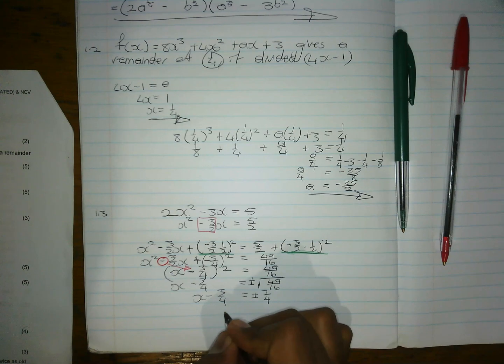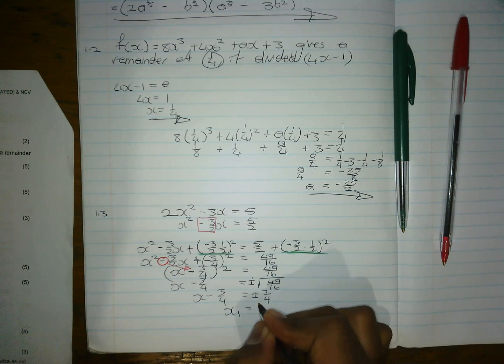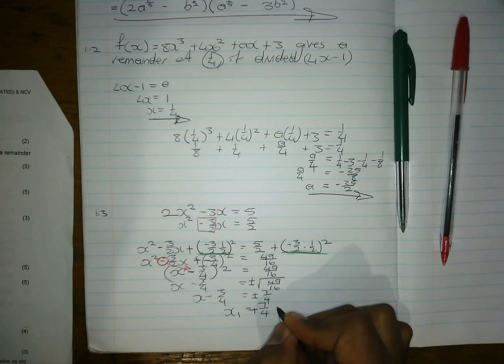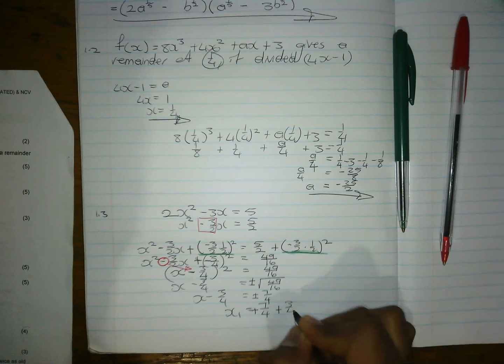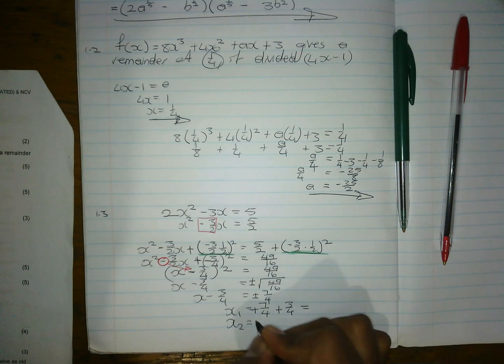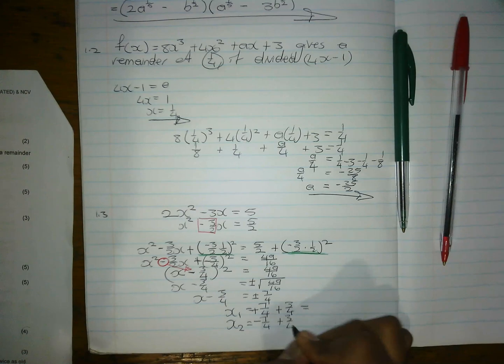And then I'm going to have two values, right? So x1 is equal to positive 7 over 4 plus 3 over 4. I get my answer. x2 equals a negative 7 over 4 plus my 3 over 4.